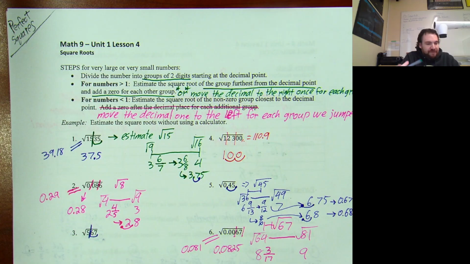So the easiest perfect square, the nicest perfect square is what number? 1. Thank you. 1 is 1 times 1. What's my next perfect square?